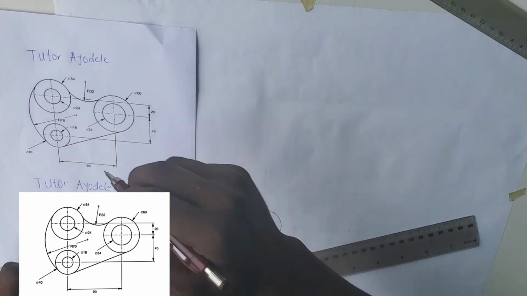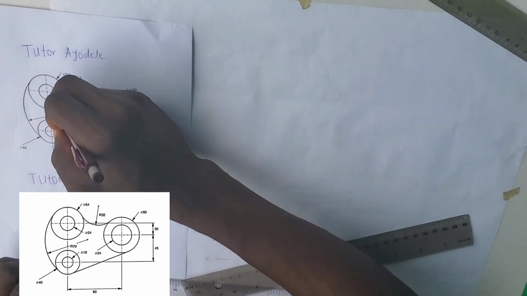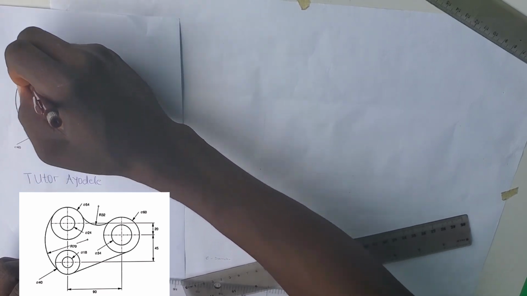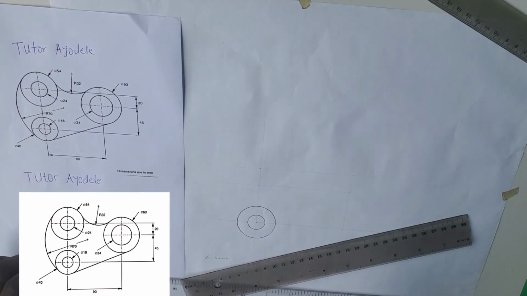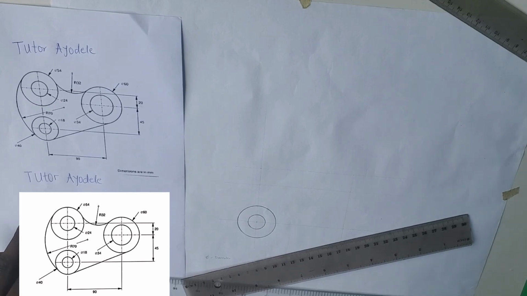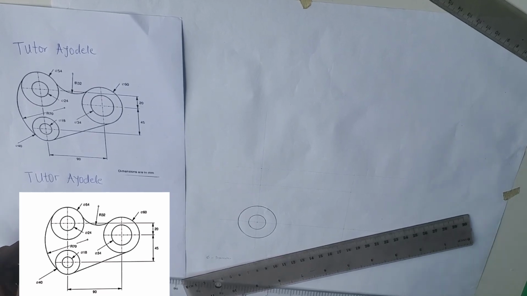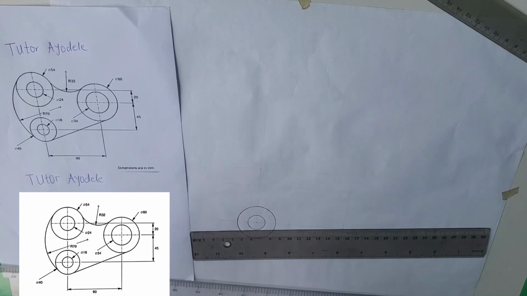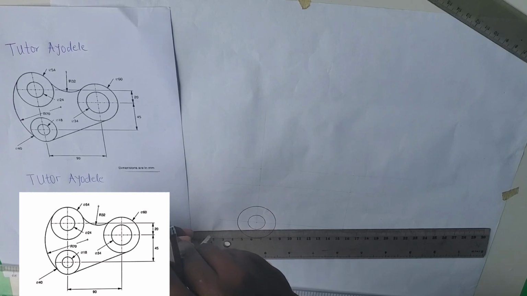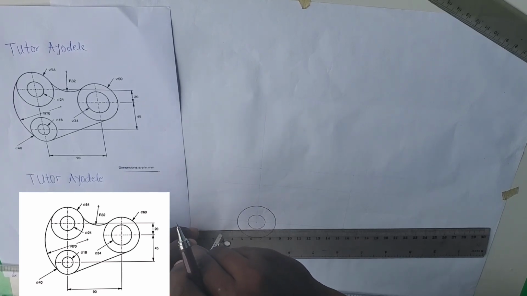Now from the midpoint, which is this very point, the center, the diameter of this outer circle is given as 54 millimeters. If you divide by 2, it's going to be 27 millimeters in radius. That would be 2.7 centimeters on our meter rule, because our meter rule is calibrated in centimeters. So 2.7. Let's take it.